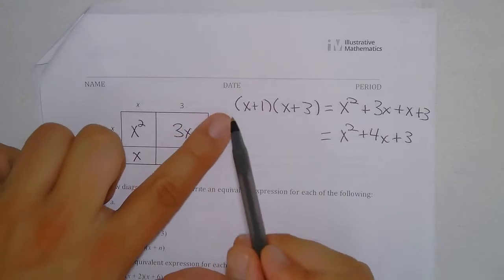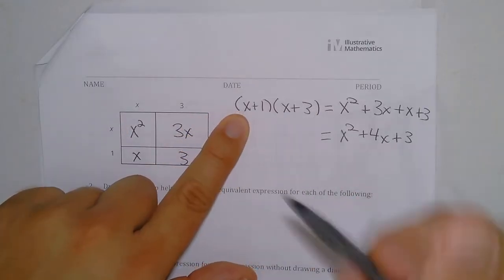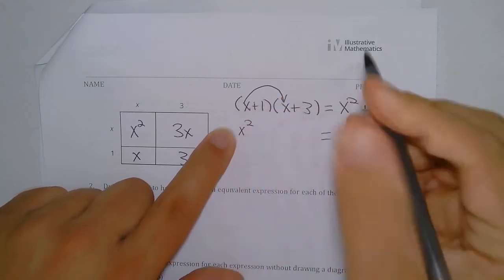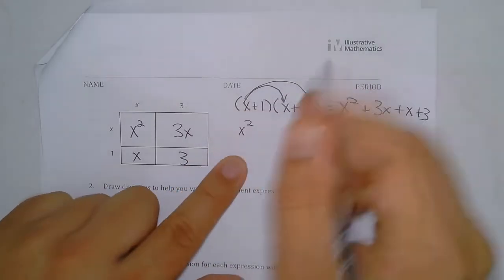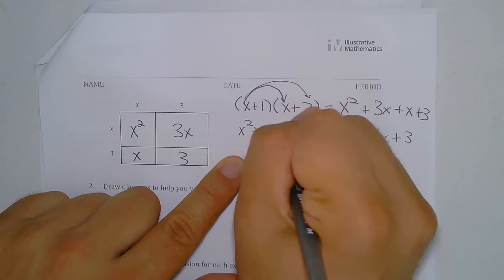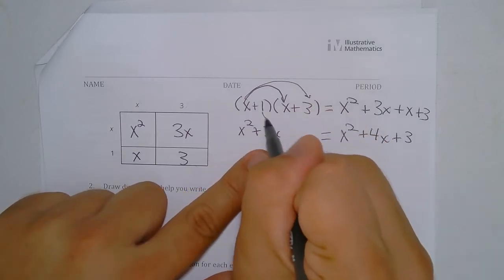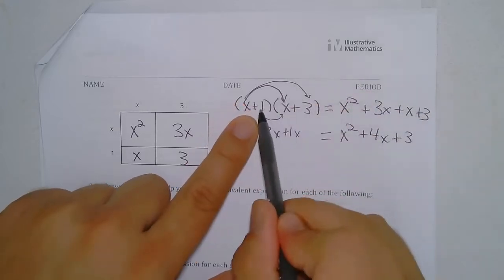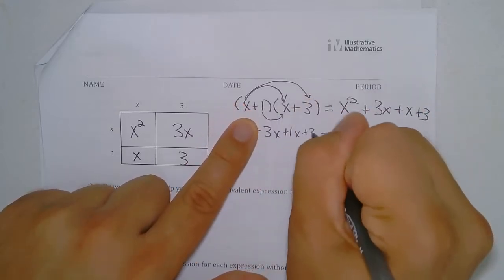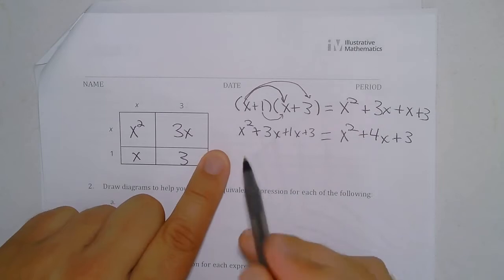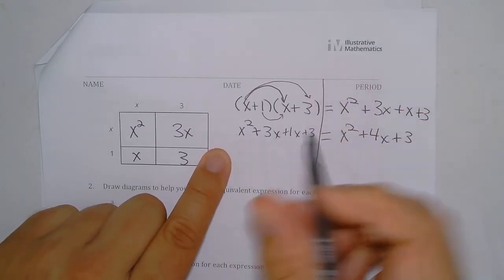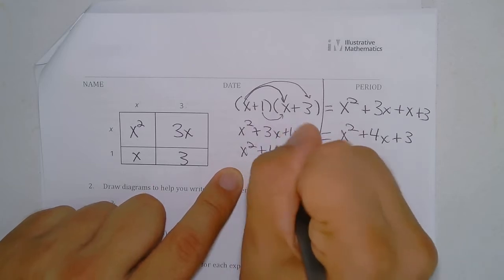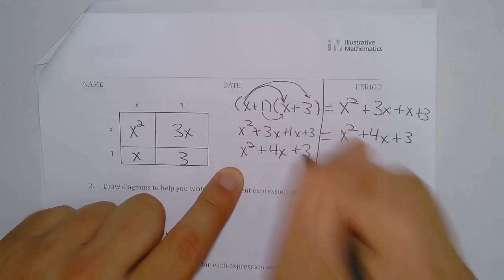So another way, though, you can distribute without that. So I could go x times x here would make x squared. Then I would take the x times 3 and add 3x. Then I would take the 1 and multiply it by the x and go plus 1x. And then plus 1 times 3, plus 3. If you notice, that's the same thing here. And then we could simplify. So that would make x squared plus 4x plus 3.